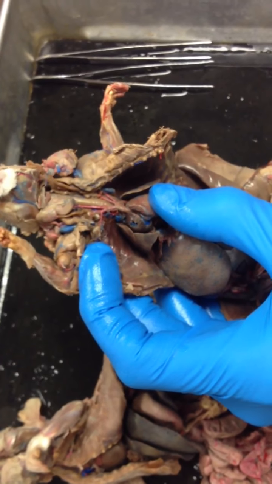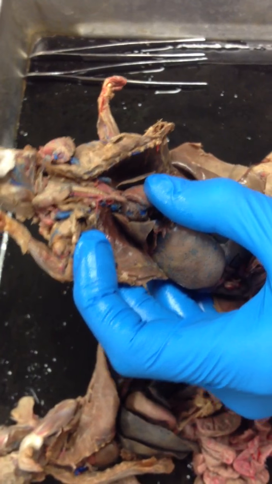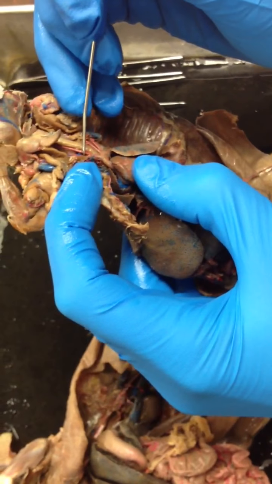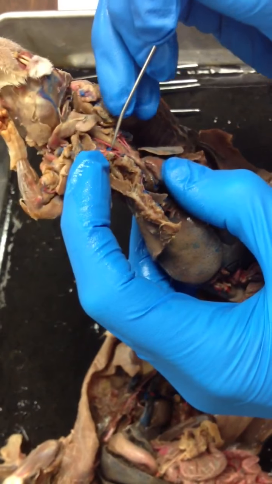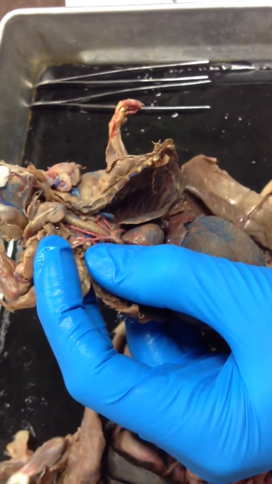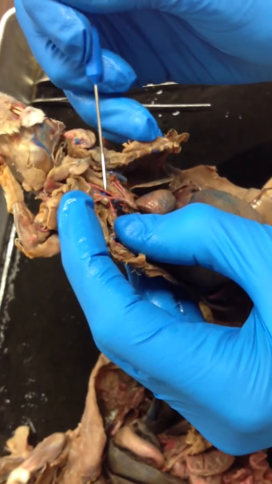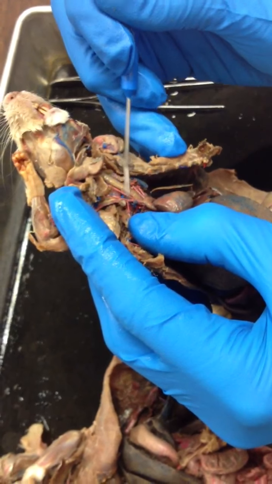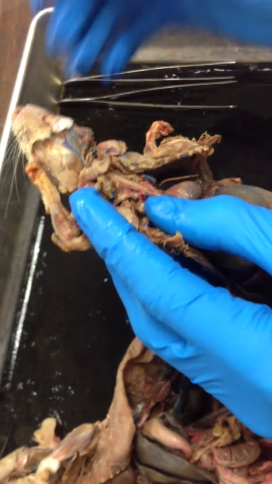So the base of that is called the subclavian artery. That's going to run from right here, right after the brachiocephalic trunk, and you can follow that all the way to the body wall. So it's going to come all the way to right here. So that's all subclavian.